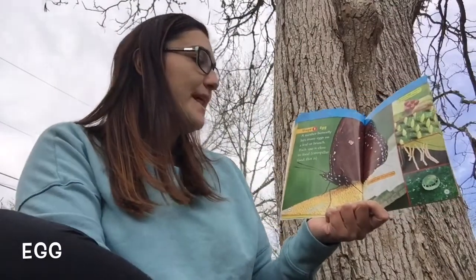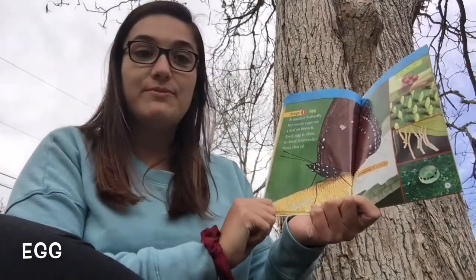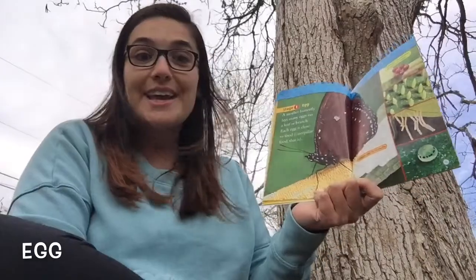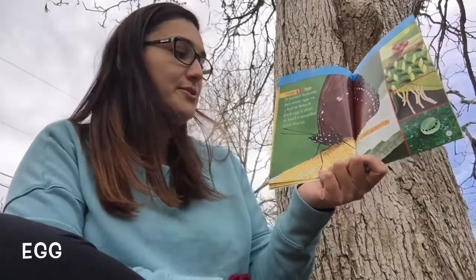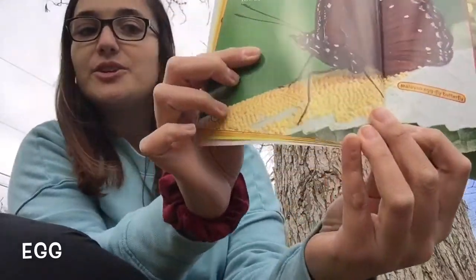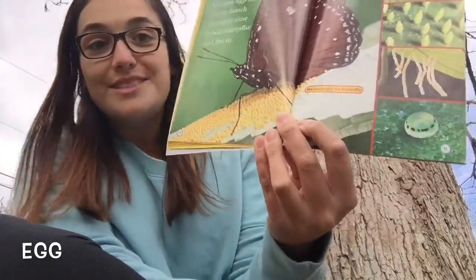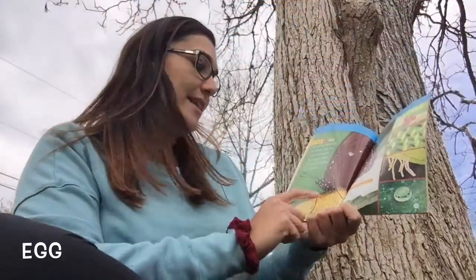A mother butterfly lays many eggs on a leaf or branch. Each egg is close to food. Caterpillar food, that is. And boys and girls, look at all of those eggs on a leaf. There are lots of eggs on that leaf.